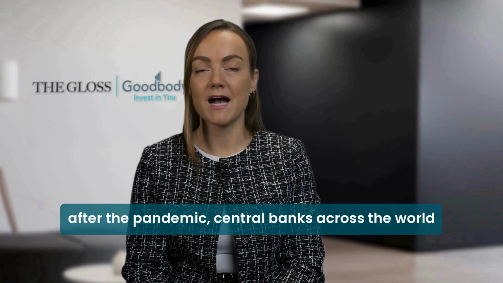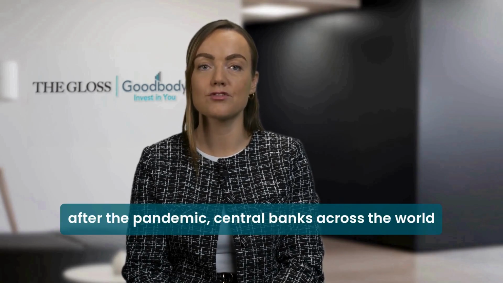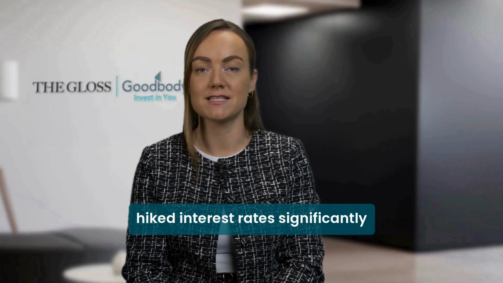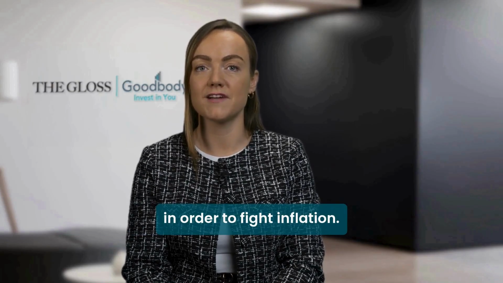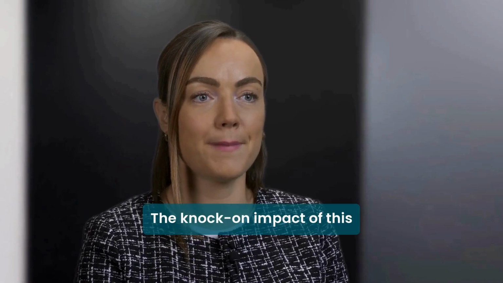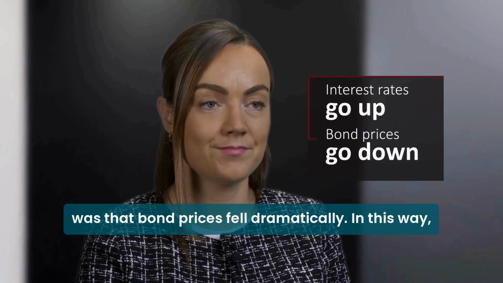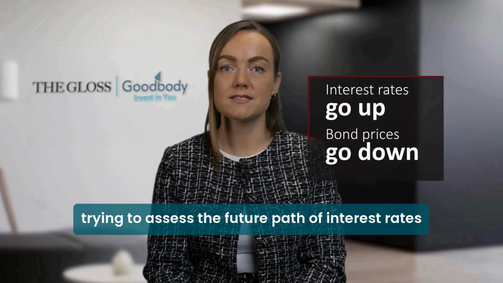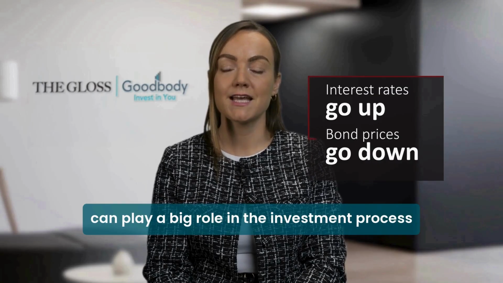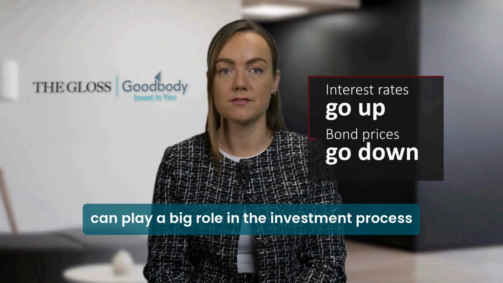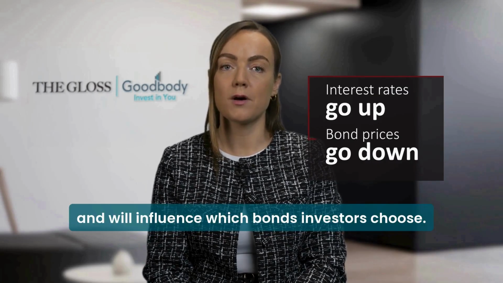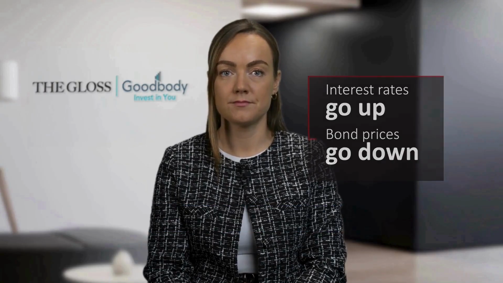For example, after the pandemic, central banks across the world hiked interest rates significantly in order to fight inflation. The knock-on impact of this was that bond prices fell dramatically. In this way, trying to assess the future path of interest rates can play a big role in the investment process and will influence which bonds investors choose.